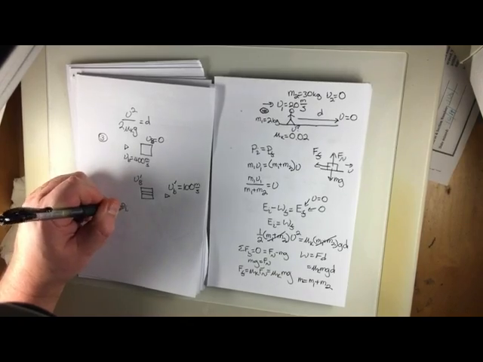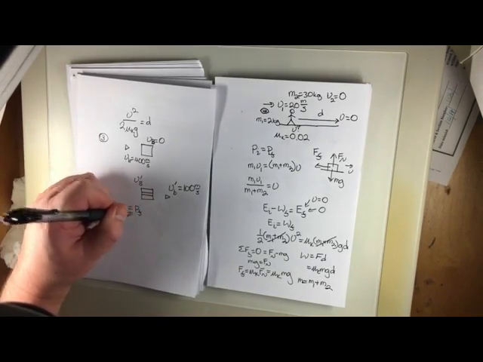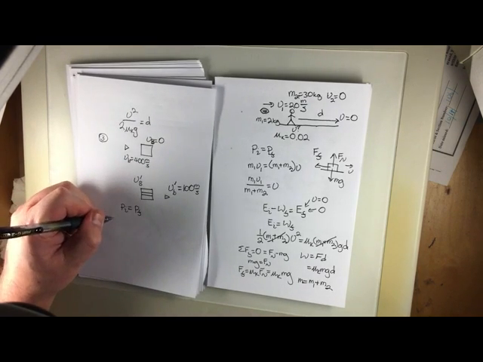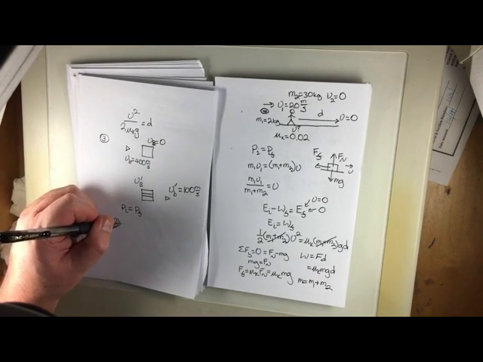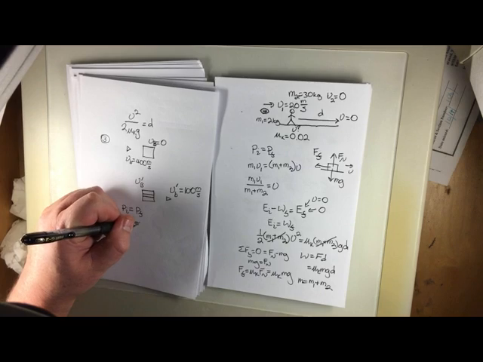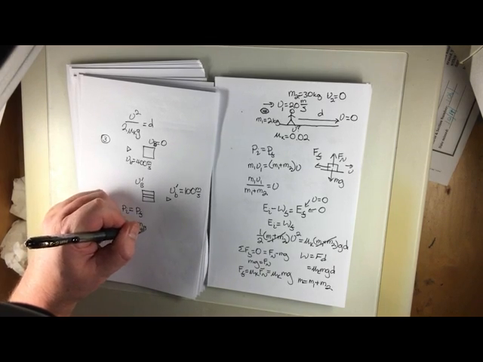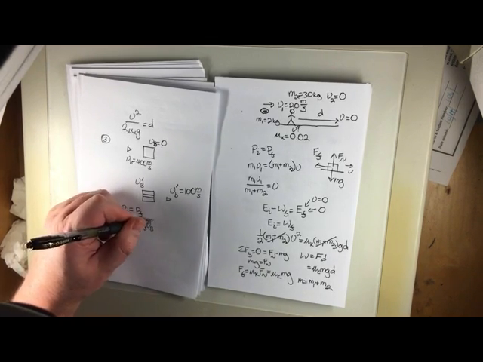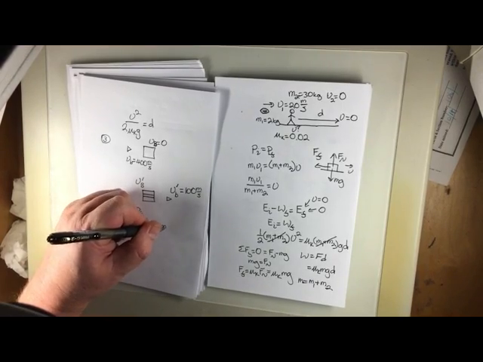So momentum initial is momentum final. Momentum initial is just the momentum of the bullet. The final momentum is the momentum of the block plus the momentum of the bullet.